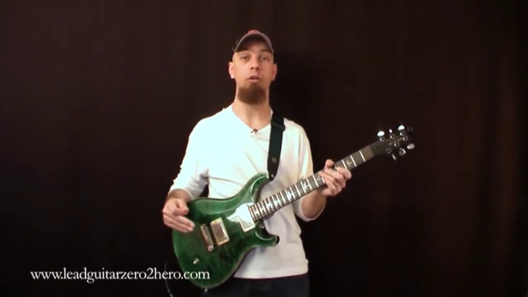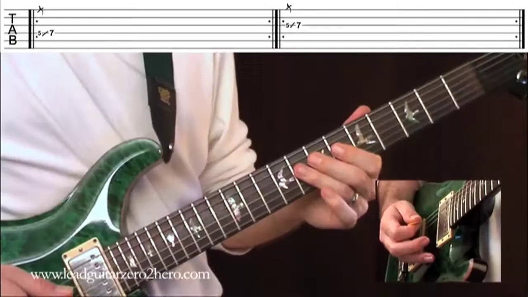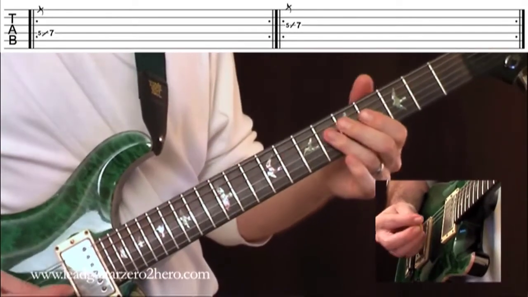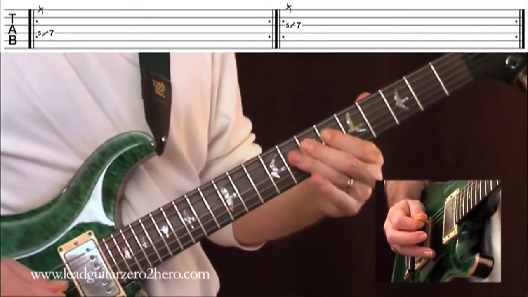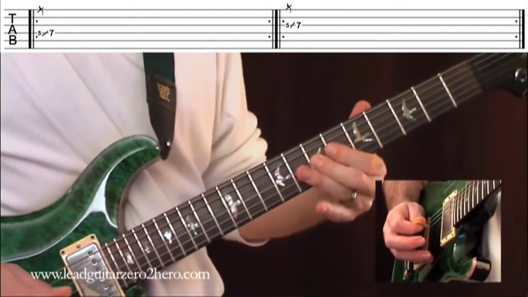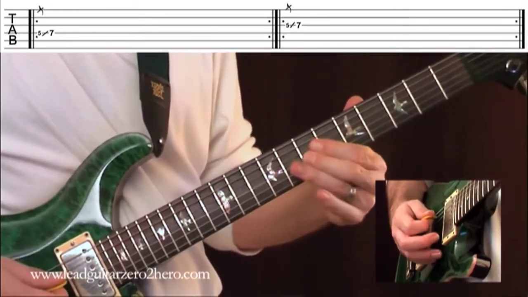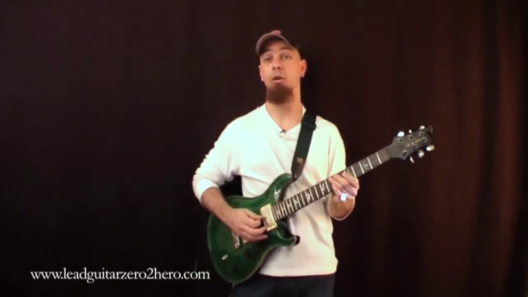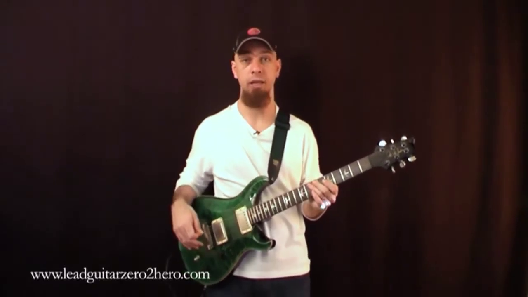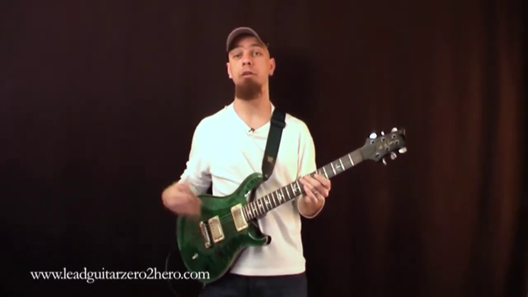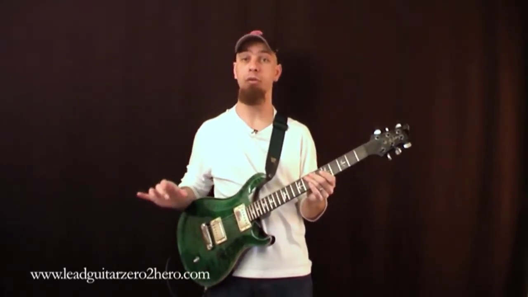So let's look at the following version that you can use with a slide, where you slide into your following note quickly, where you don't hear the note you're sliding from. Okay, and that will sound like this. 1, 2, 3, 4. Okay, so you can see that it's got a totally different sound to the slower version that I've just played in the previous example. Let me do both of them together so that you can hear the contrast between these two different types of slides.